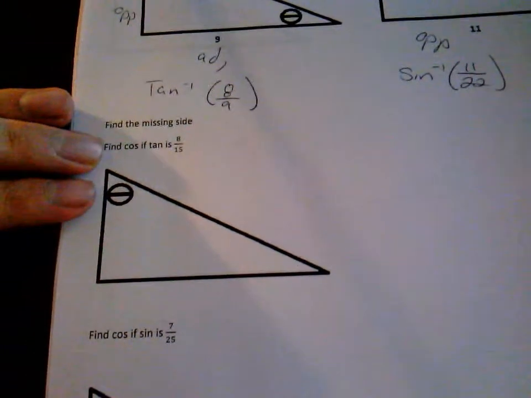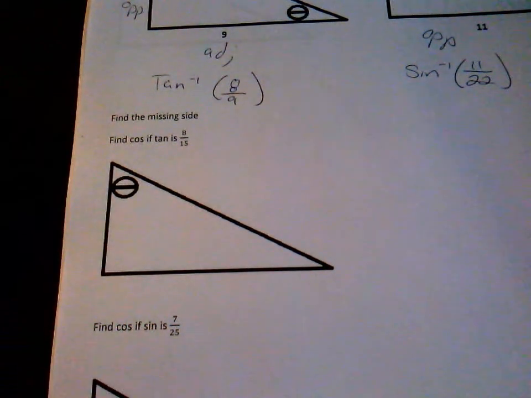Okay, now, find the missing side. Find cosine if tangent is 8 over 15. Alright, so this is going to use a little bit of what we learned last chapter about the Pythagorean theorem and this chapter, okay? So, find cosine if tangent is 8 over 15.